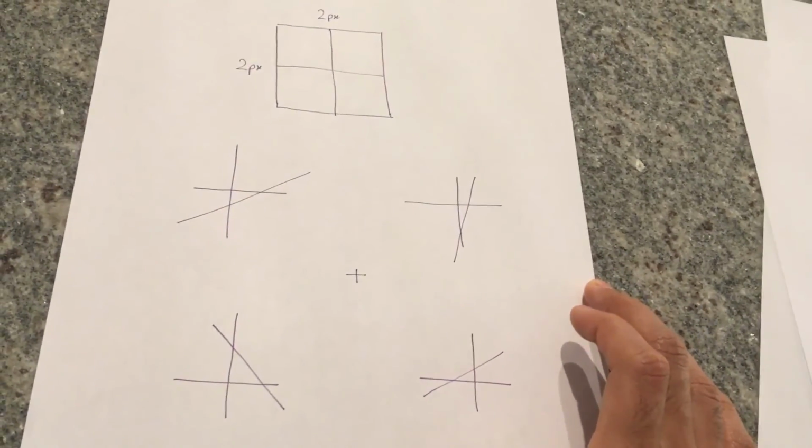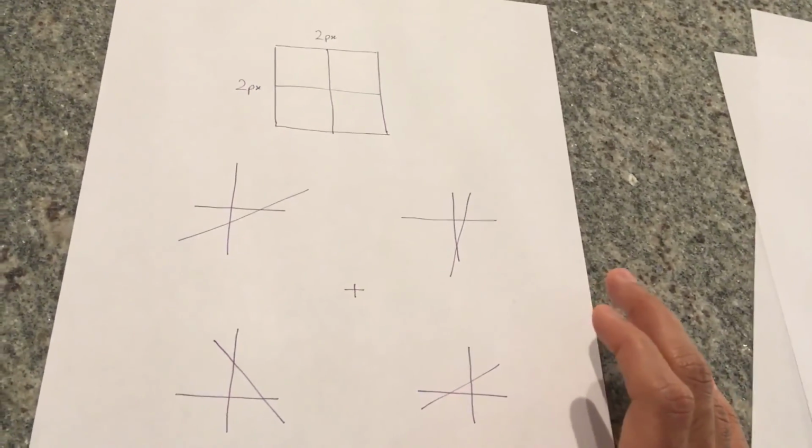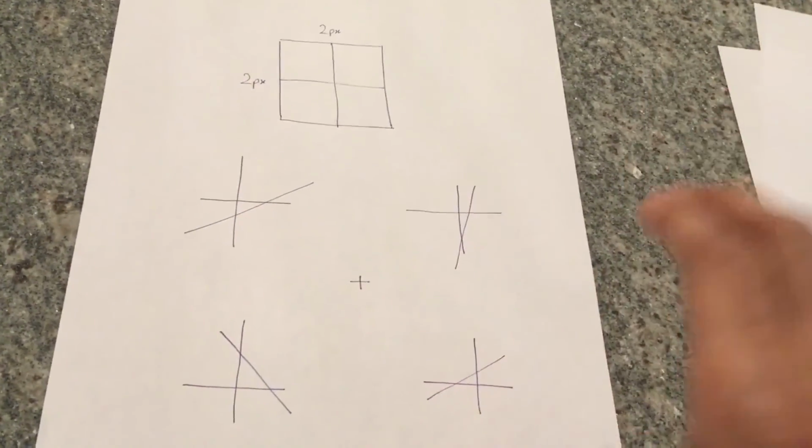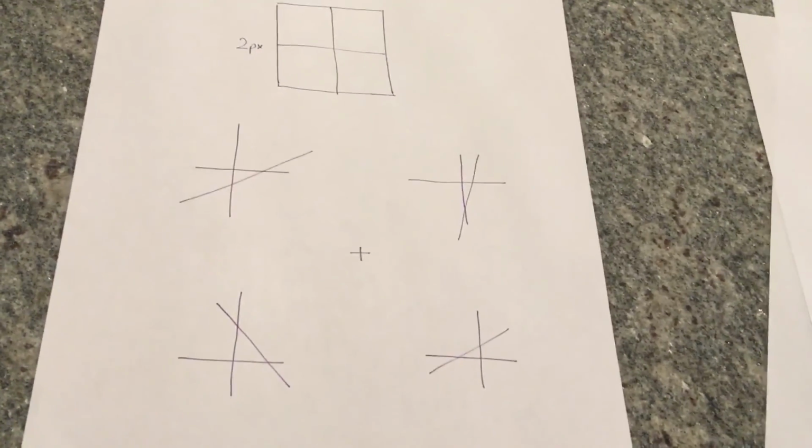In the next video, we're going to look at more complex networks, which are going to have more than one sigmoid, and we'll see how that works in the future.